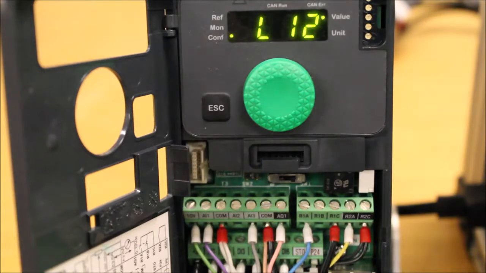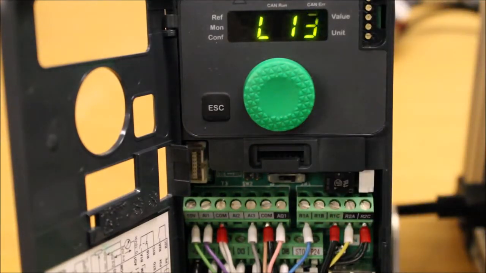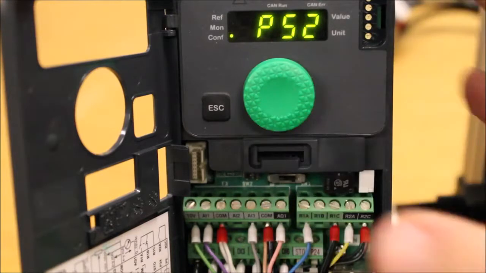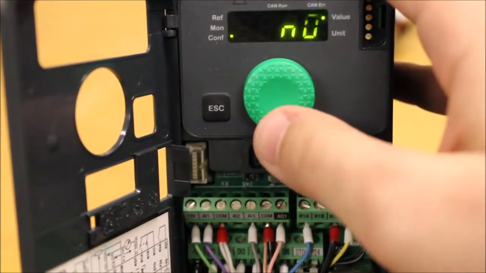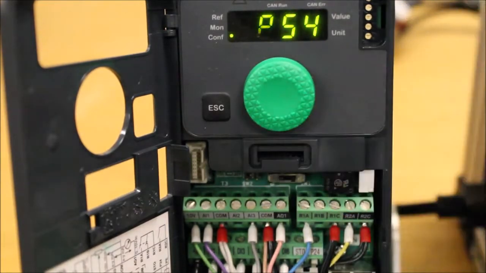For our purposes here, we're going to program LI3, or DI3, which is the same thing, as your first preset. So you just want to enter on that.